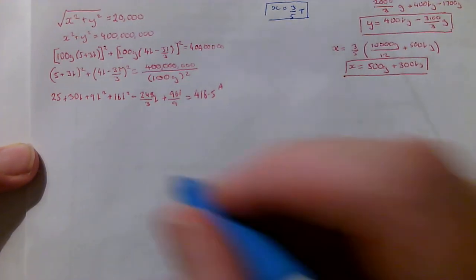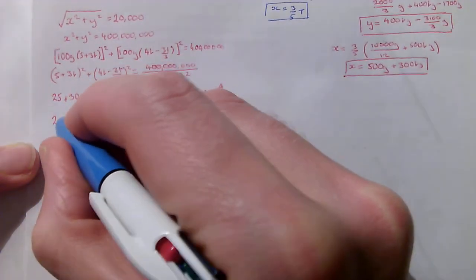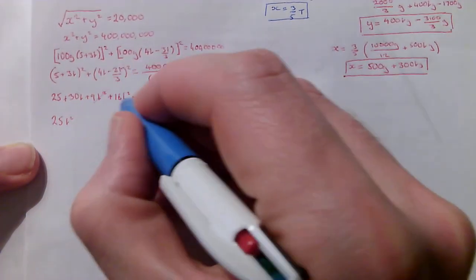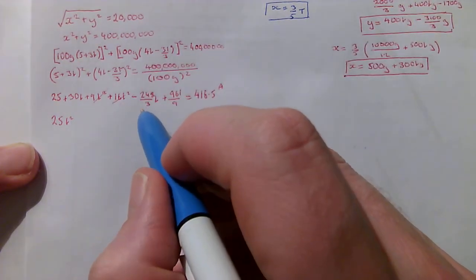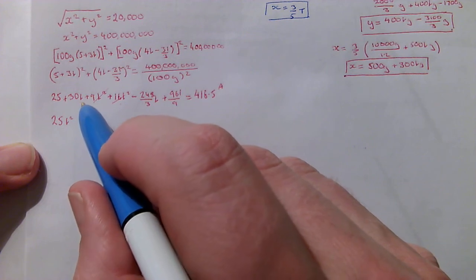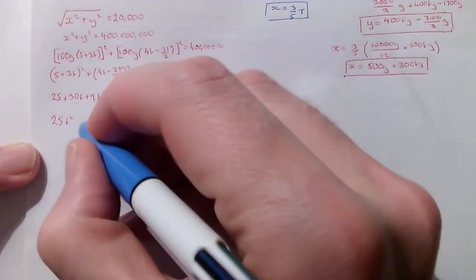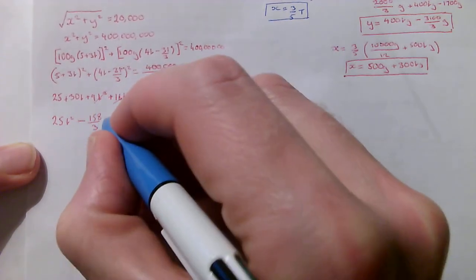We're on the home run now. I've got 9L squared plus 16L squared, which gives me my 25L squared. I've got plus 30L minus 248 over 3L, which is 90 minus 248, minus 158 over 3L.